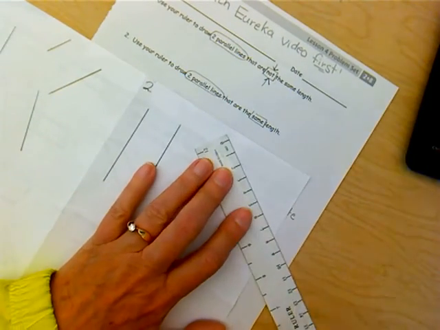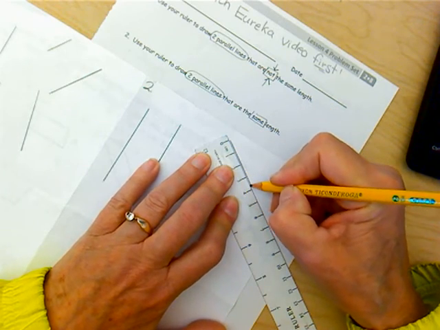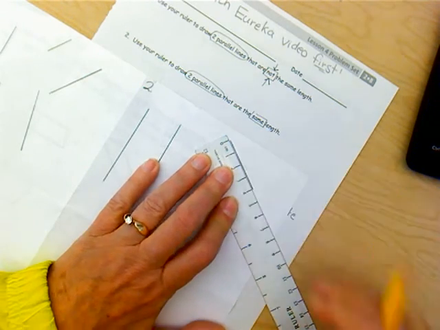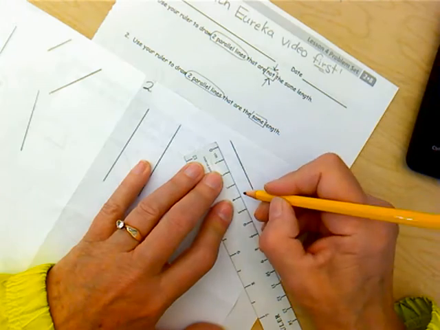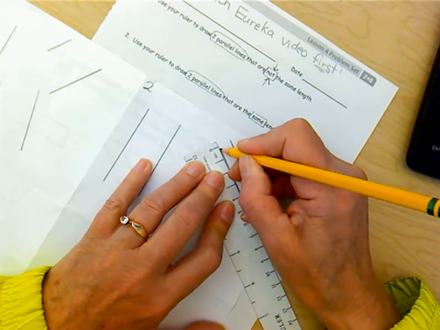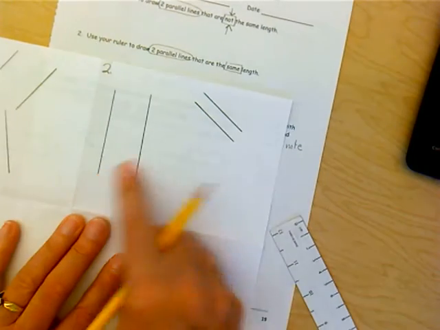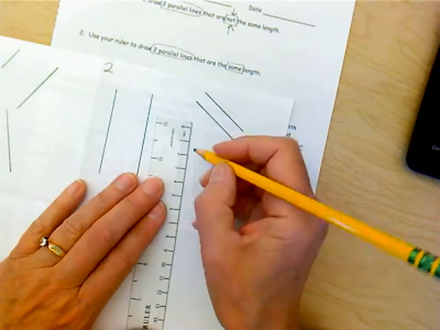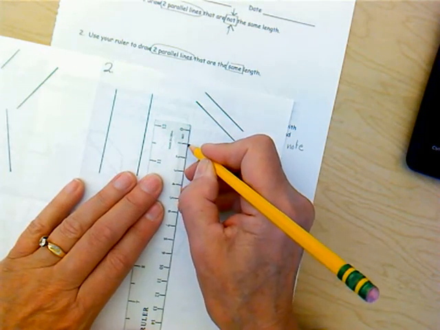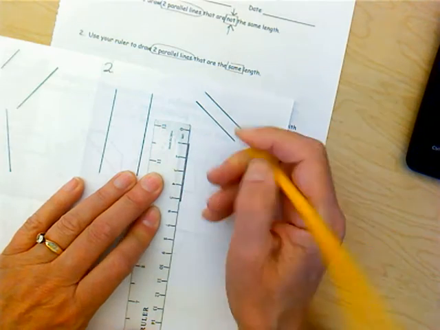Let's try another one, another direction. I'm going to draw this set to be 4 centimeters, and I'm very carefully going to move my ruler and try to make them exactly the same length. They don't even have to be that close together. They can be far apart like this one. They can be close together like this one. And let's do this one. We're going to make this set be 5 centimeters. Well, I went a little bit too far on that one.